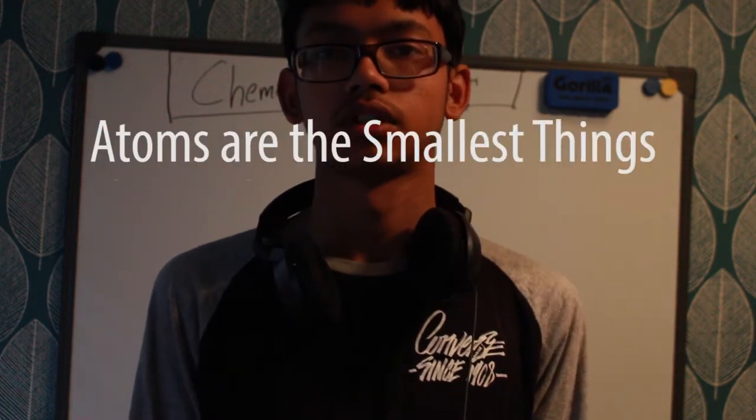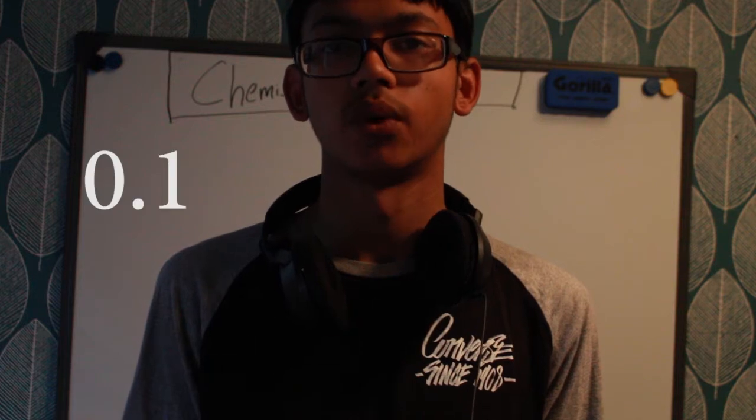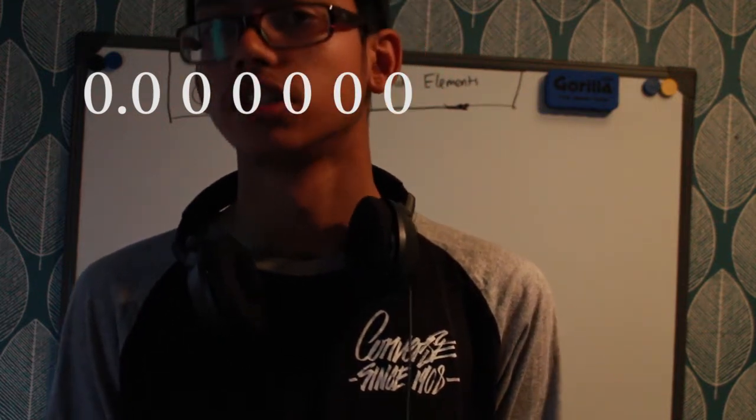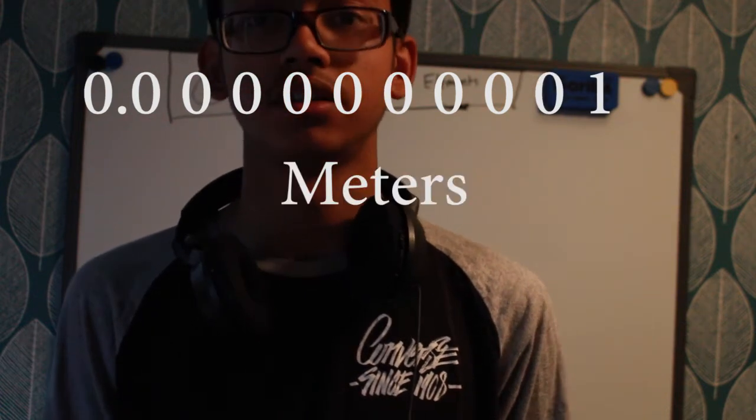Atoms are the smallest things that make up an element or a substance. They have a radius of 0.1 nanometers, which is the same as saying 0.0000000001 meters. That's pretty small. Alright, so what does an atom contain?